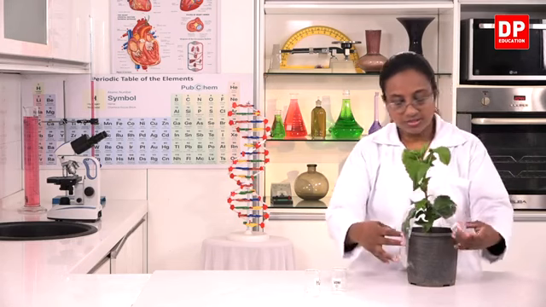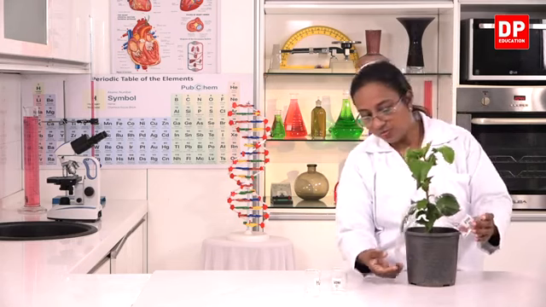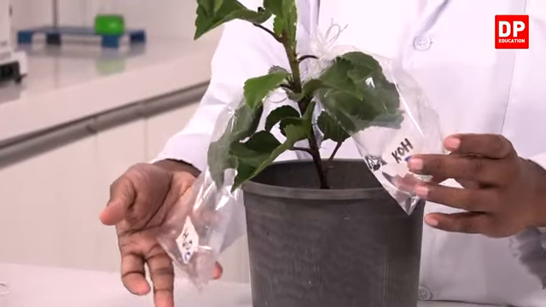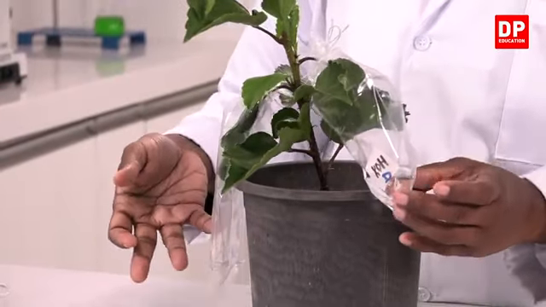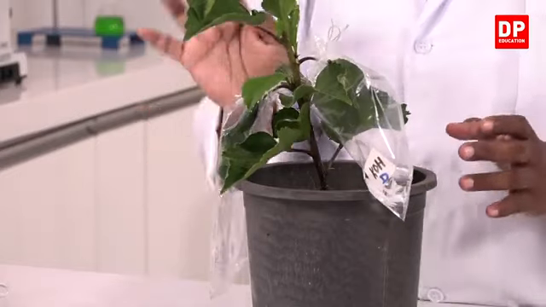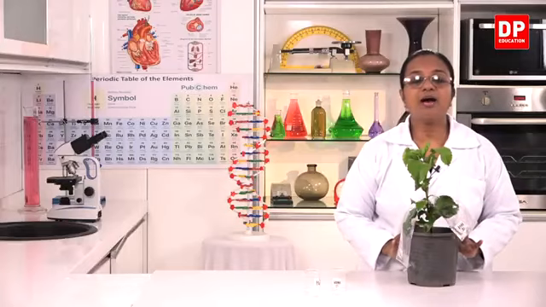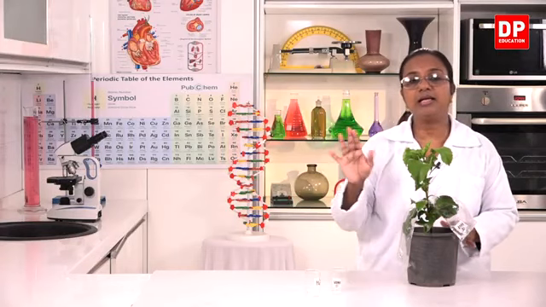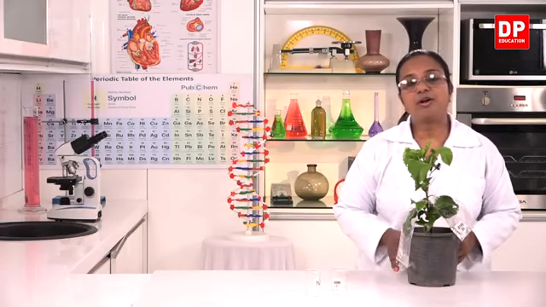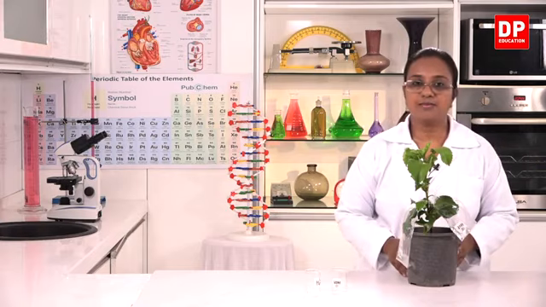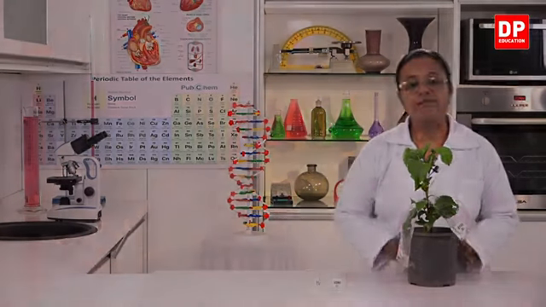So here, students, you can see one bag contains water, the other bag contains KOH, and this is leaf C, this is leaf D. Now we have to keep this potted plant in direct sunlight for about 3 to 4 hours. I will do that first.